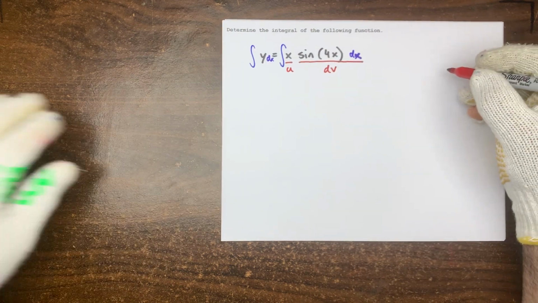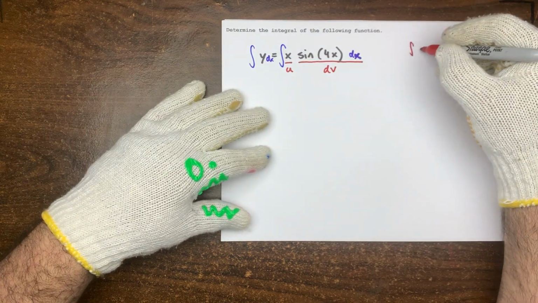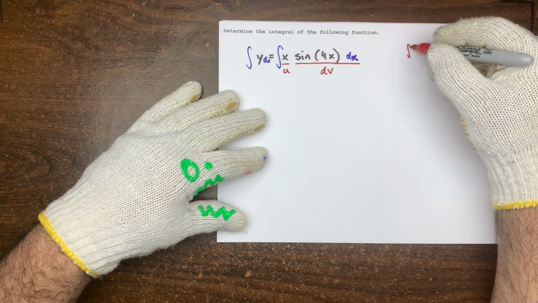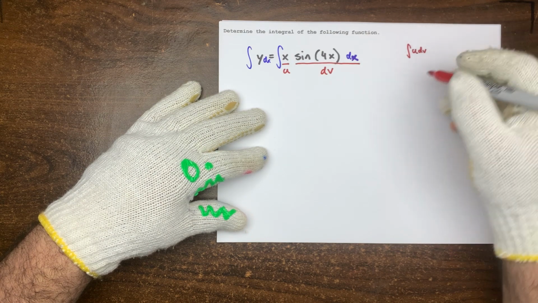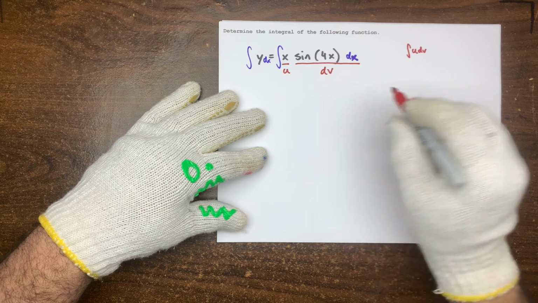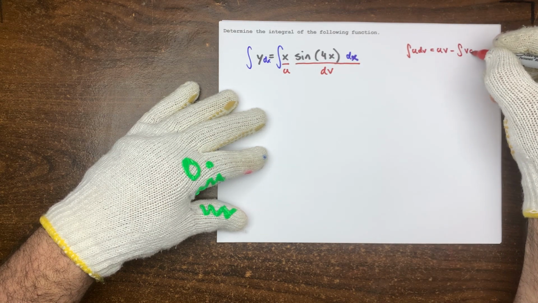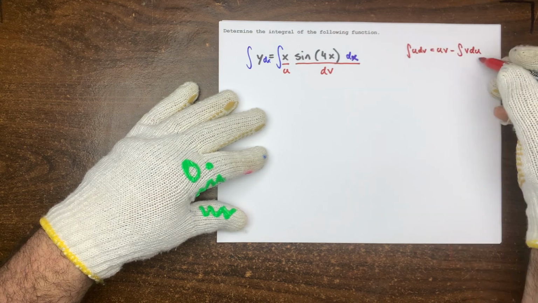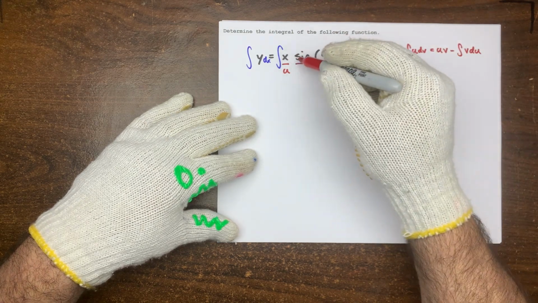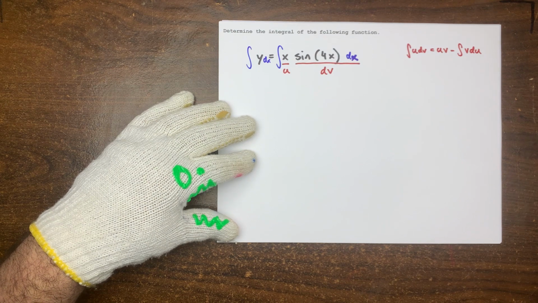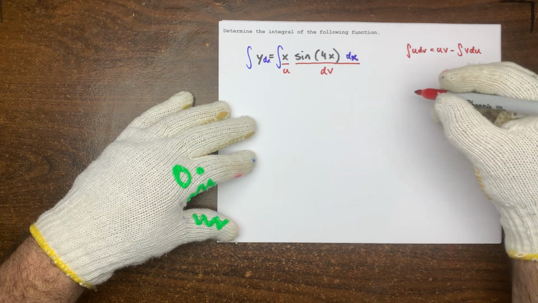Remember, what we're using here is by parts. So the equation for by parts is the integral of u dv, which we've chosen, is equal to u times v minus integral of v du. Okay, it comes from the product rule. We can use this equation, and hopefully we've chosen it right, so that our integral gets simpler. So we've chosen our parts, so let's put those in here.